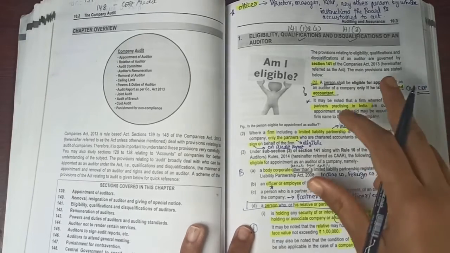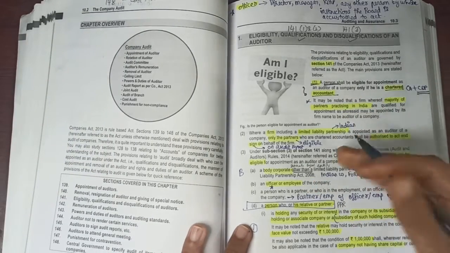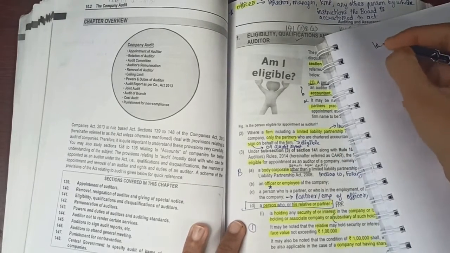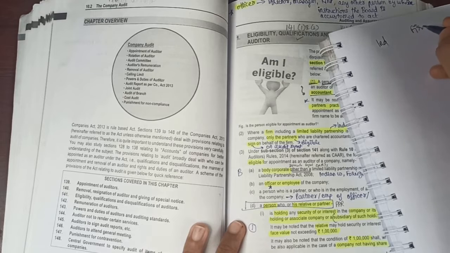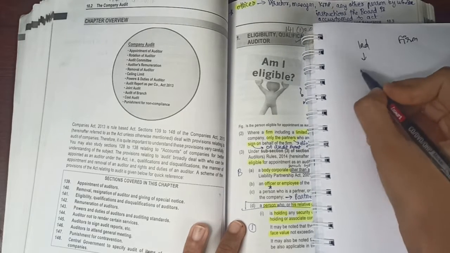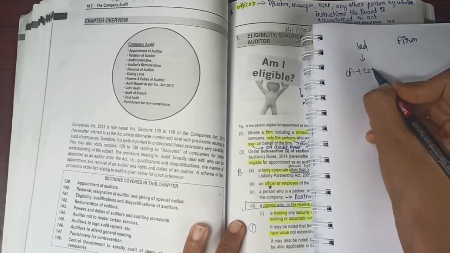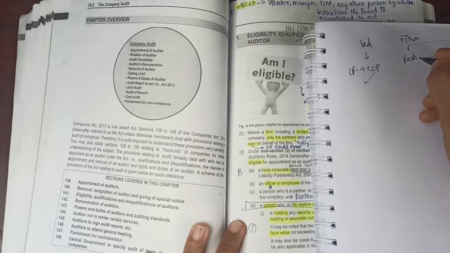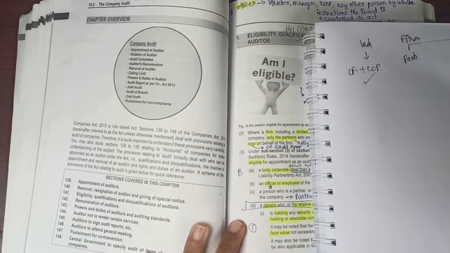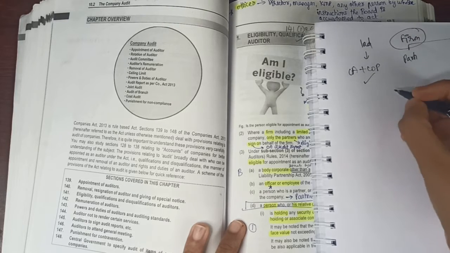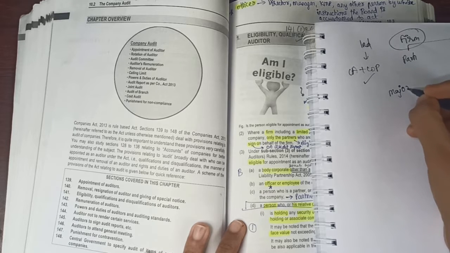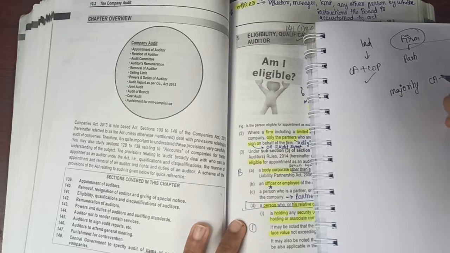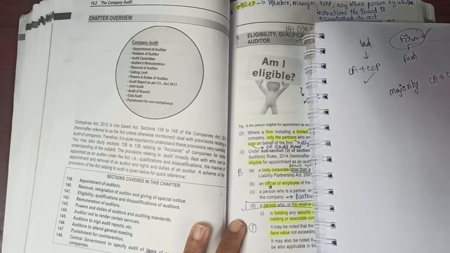In a company audit, there can also be firms who can be auditor. So there are two things. An individual can be an auditor, and also a firm can be an auditor. In case of an individual, as I told you, a person who has CA plus COP can be qualified as an auditor, whereas in firms there are two types: one is a partnership firm and the other one is an LLP. In case of firms, there is a rule that if the majority of partners of the firm are CA plus COP, then the firm can audit.